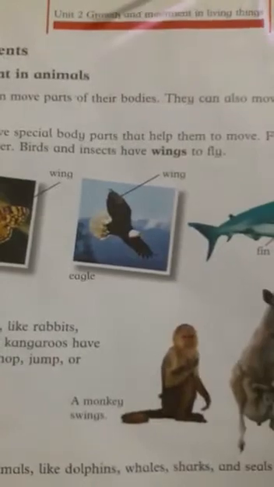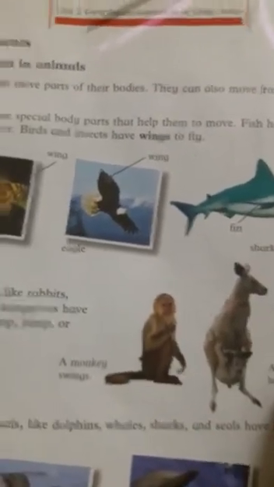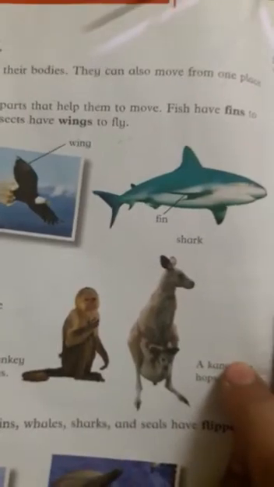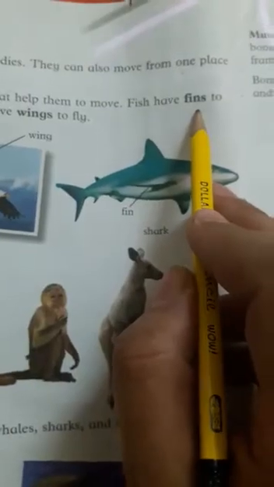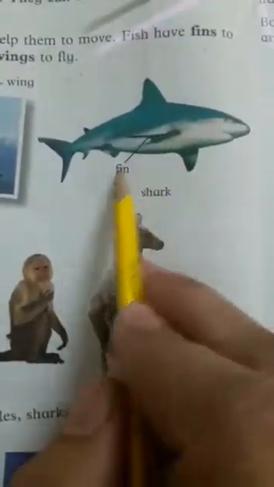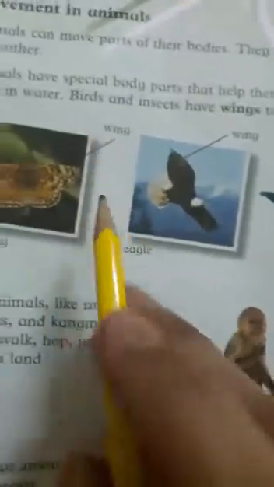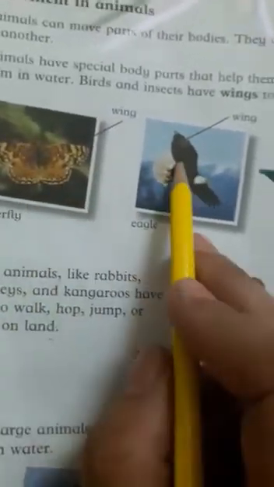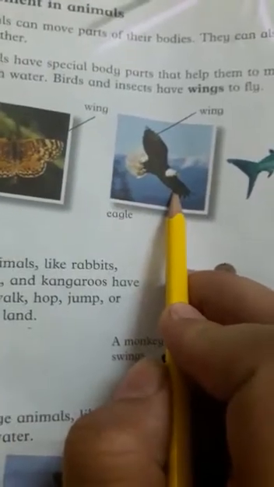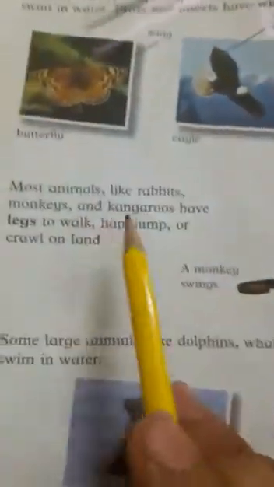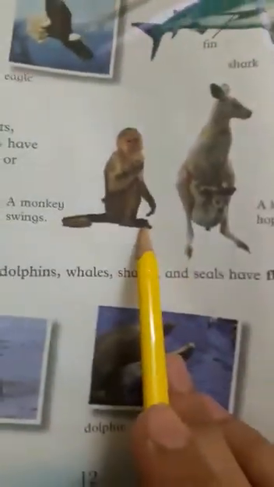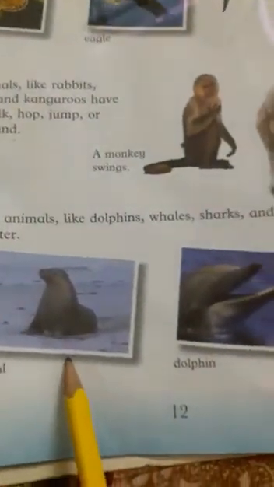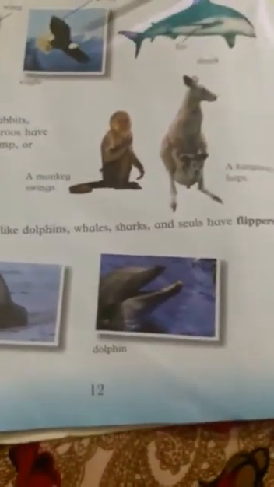Dear students, here different animals are mentioned which move with the help of their body parts. For example, fish have fins to swim in water. This is a fin. Dear students, birds and insects have wings. With the help of these wings, they fly in the air. Rabbits, monkeys and kangaroos have legs to walk, hop and jump. And dolphins, whales, sharks and seals have flippers, and with the help of flippers they swim in the water.